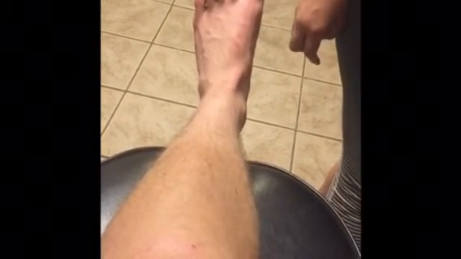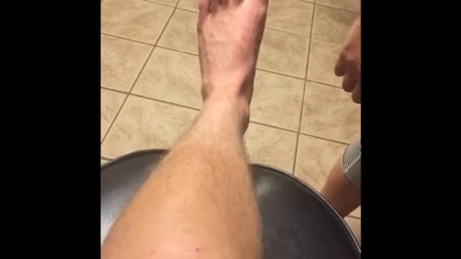Now, Noah here has very tight joints, so they don't move very much. Now we're going to do the varus stress test, which I'm going to assess the calcaneofibular ligament. So we're going to stabilize the tibia. Ankle is going to be in neutral.